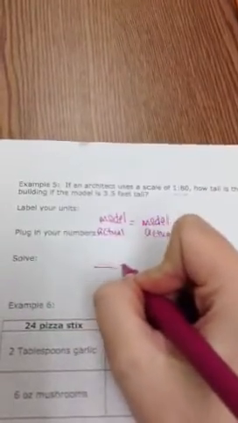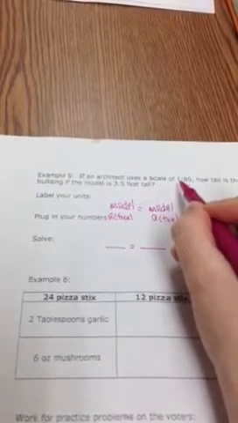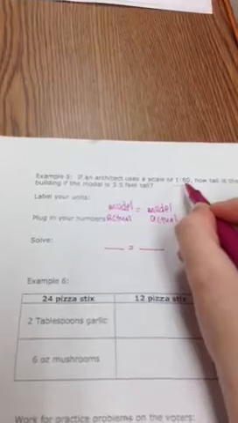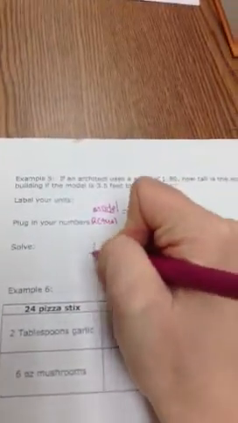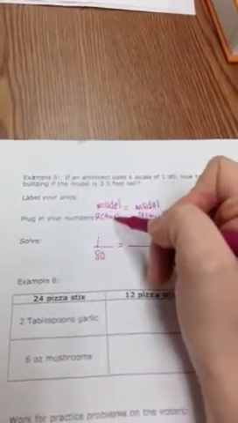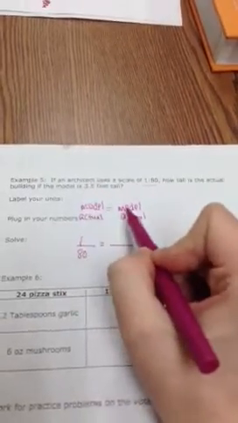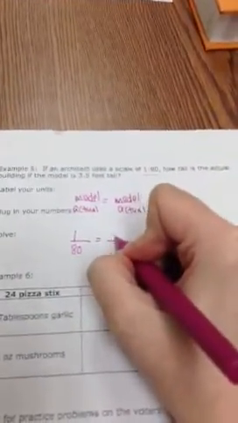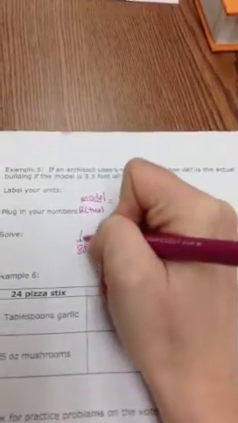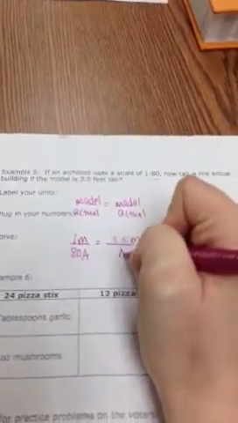Now, to plug in our values, this is my ratio. 1 foot on the model equals 80 feet in real life. So I would plug it in: 1 over 80. 1 for the model is 80 to the actual. How tall is the actual building if the model is 3.5? Because 3.5 is the model, I'm also going to put that on top here. I'm just going to use M for model, actual, and I'm solving for the actual.